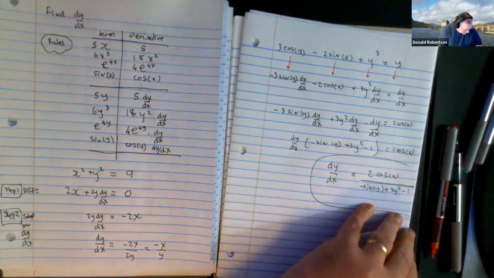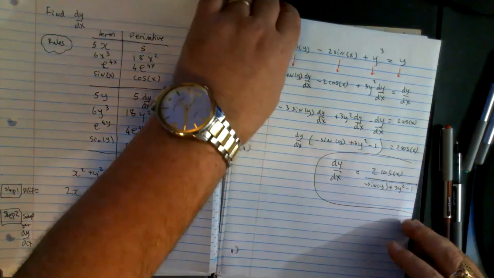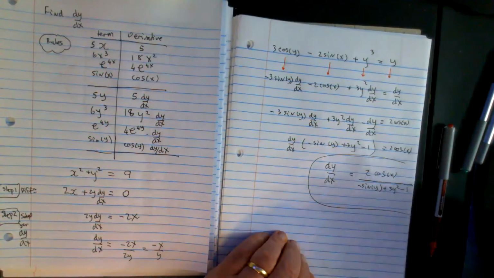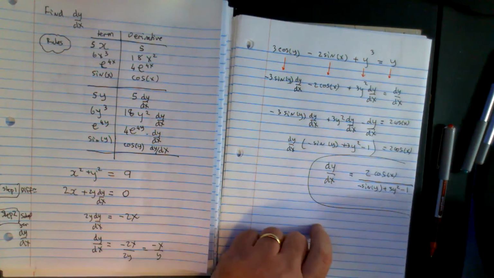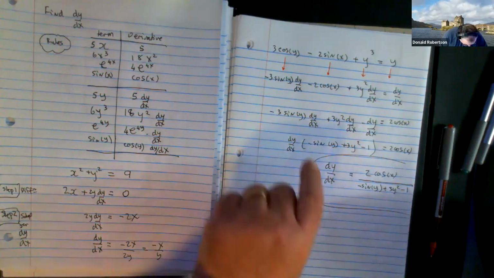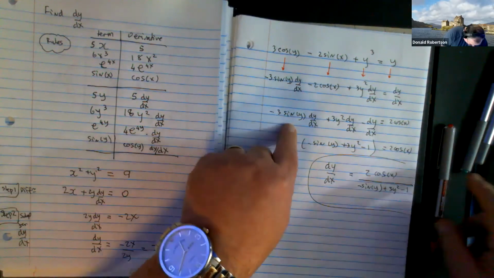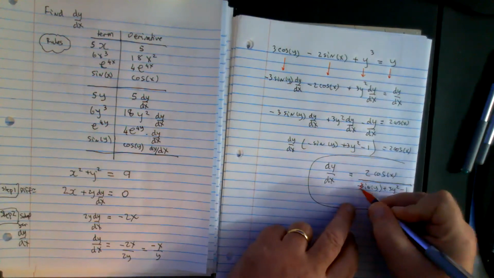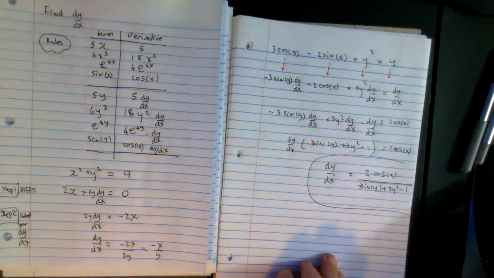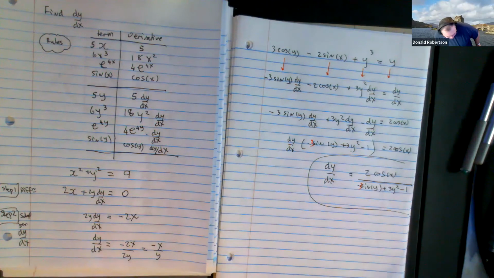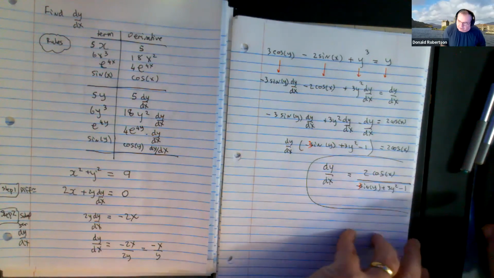Where did the -3 go for the -3 sine y? Does that go where, or was that just a typo? It's a typo. Okay, just making sure I didn't miss something. No, glad you found it. Other people would probably look back and wonder why I'm doing it as well. Anything else? So we good?